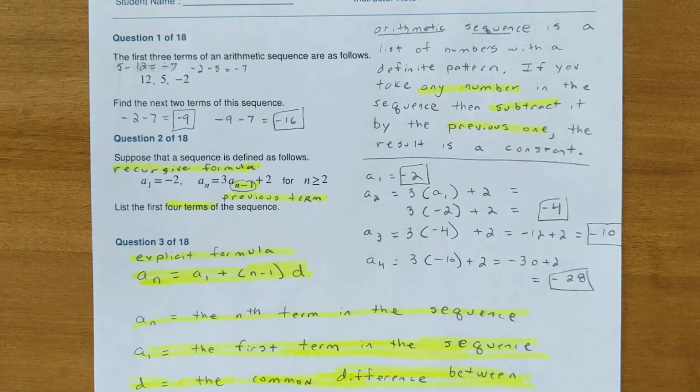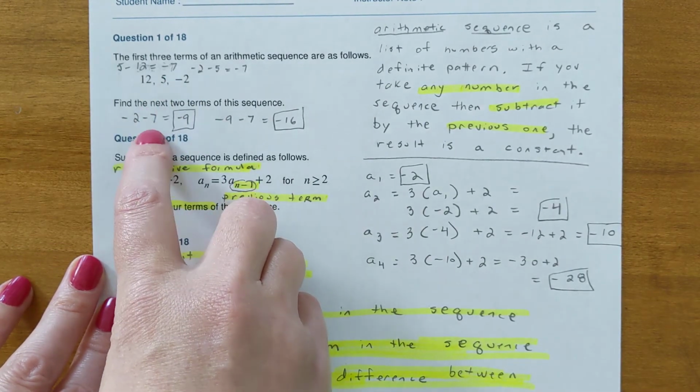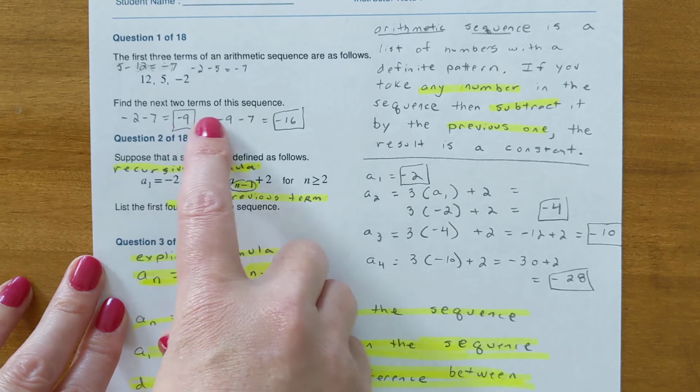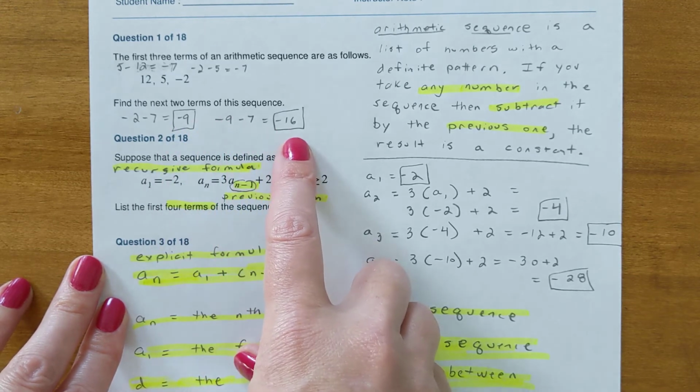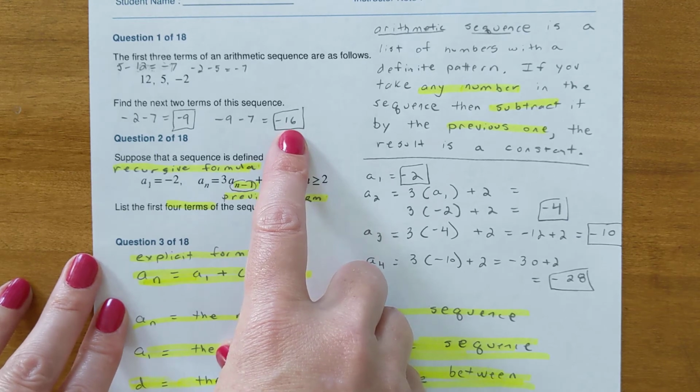So doing the next two terms in the sequence, the last one was negative 2, so we have to subtract 7 from it, negative 9. Subtract 7 from negative 9, it takes you to negative 16. So the next two numbers in the sequence are negative 9 and negative 16.